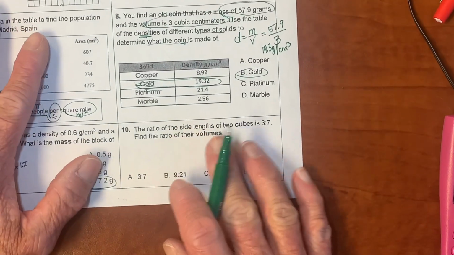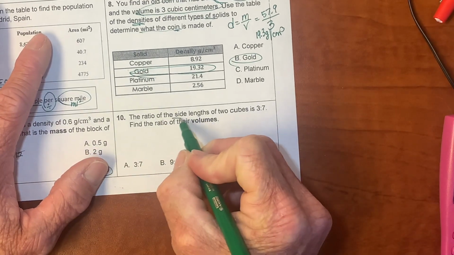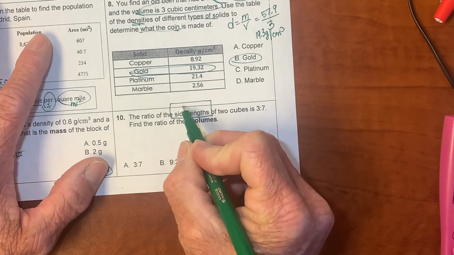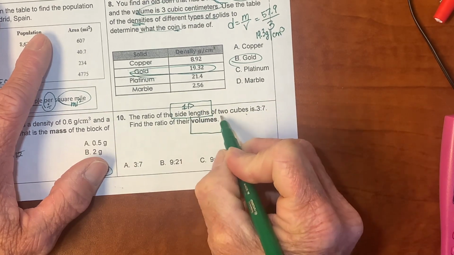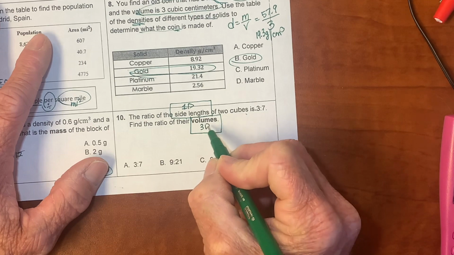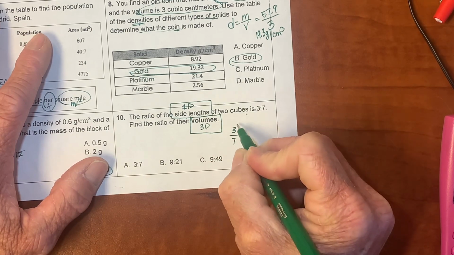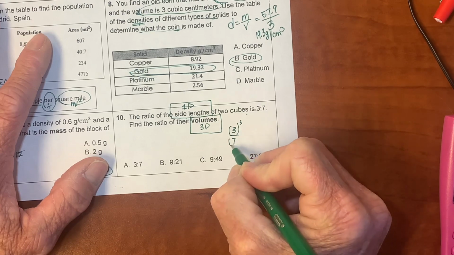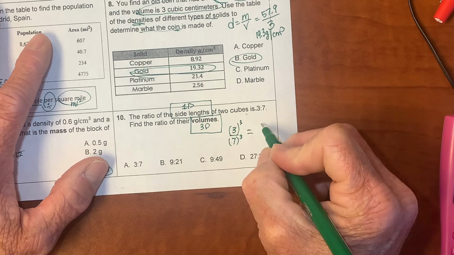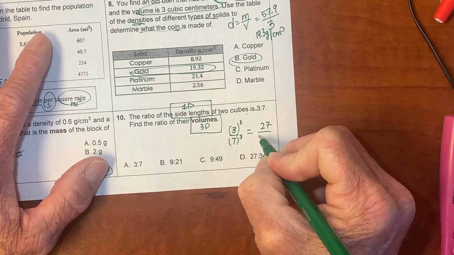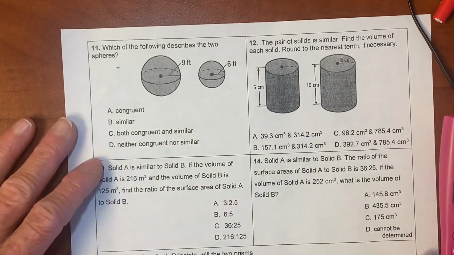Okay, so now we're moving on to similar figures, similar solids. So the ratio of two side lengths, sides are one-dimensional, is 3:7. Find the ratio of their volumes. Volume is 3-dimensional. So if the linear ratio is 3/7, we're going to need to raise that to the third power since we're looking for the volume ratio. 3 times 3 times 3 is 27. 7 times 7 times 7 is 343.